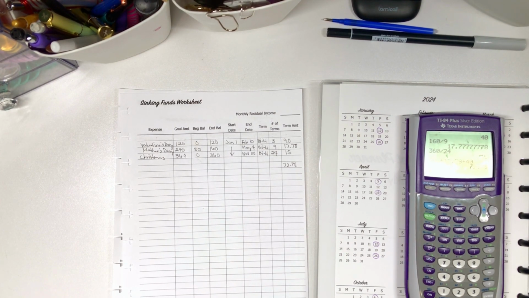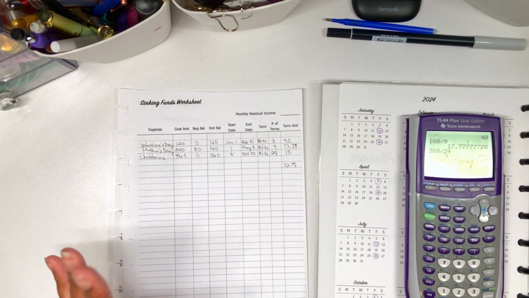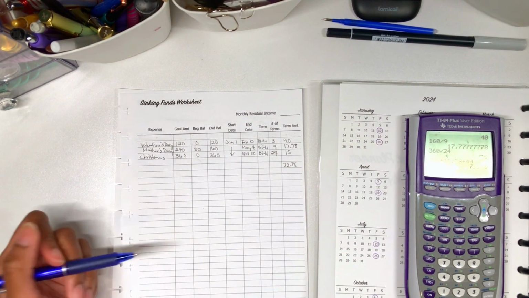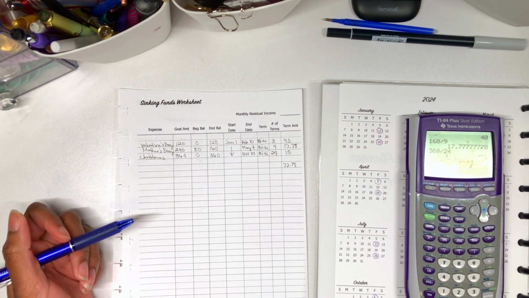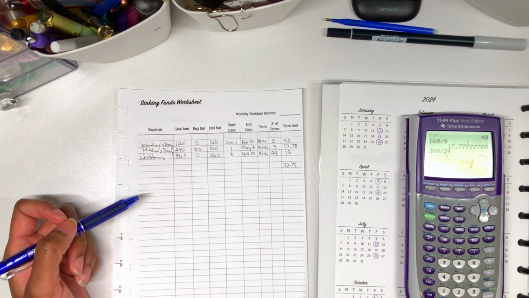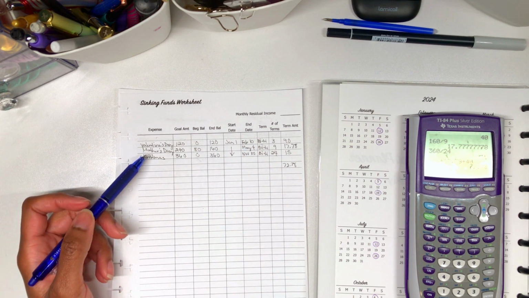Super simple and easy. And again, I will have this printable up in my shop eventually, but if you don't want to wait or buy it, you really don't have to. You can just break out a sheet of paper and just do exactly what I just did. But I wanted to make sure that I showed this to you guys just in case anyone is new out there and needed a little help on trying to figure out how much money to save for a certain event or sinking fund.